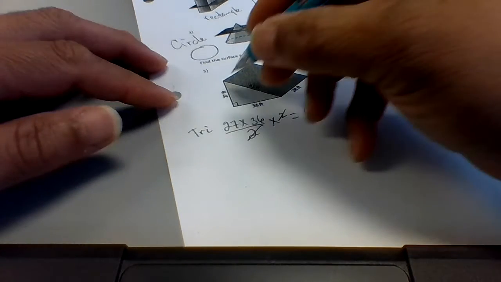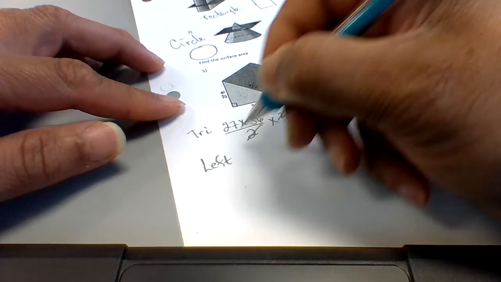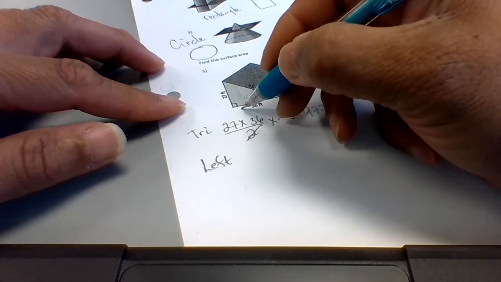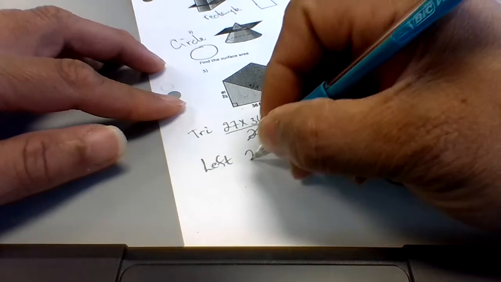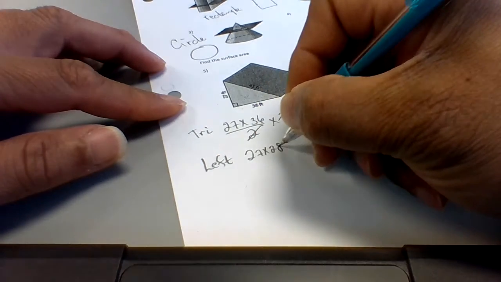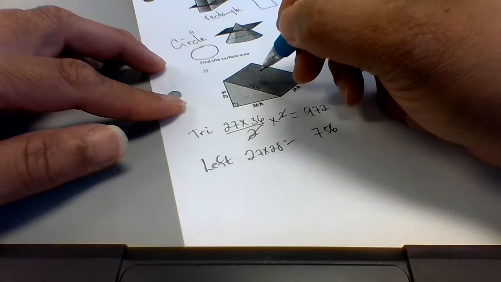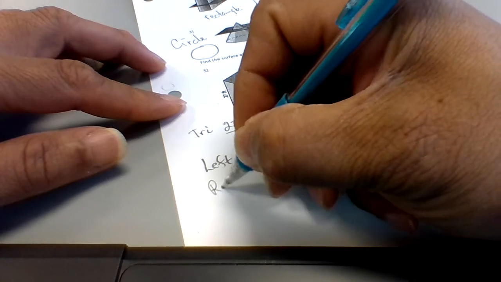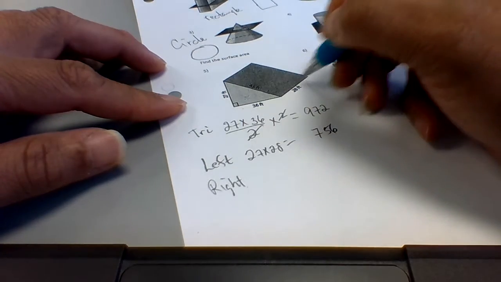Then we look at the left side, which is 27 by 28. That's going to give you 756. Looking at the right side, it's 45 by 28.